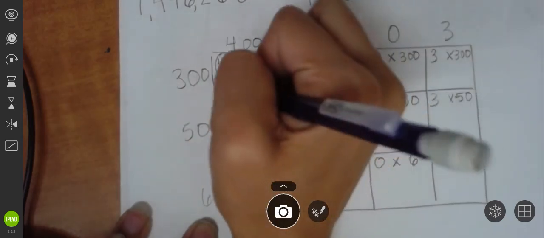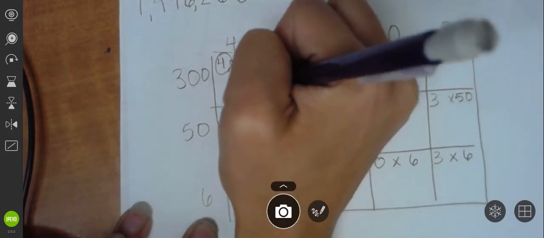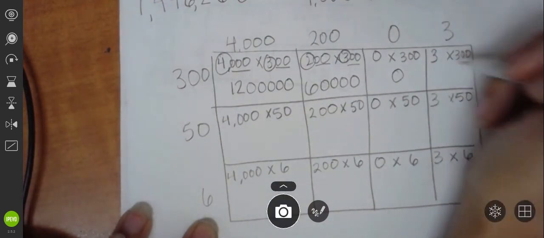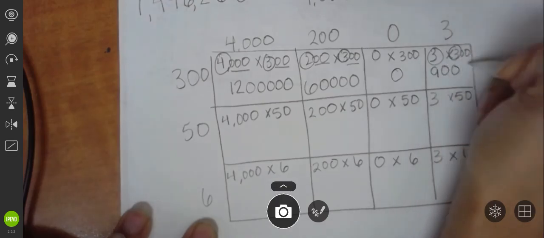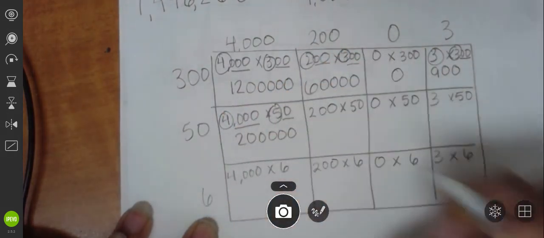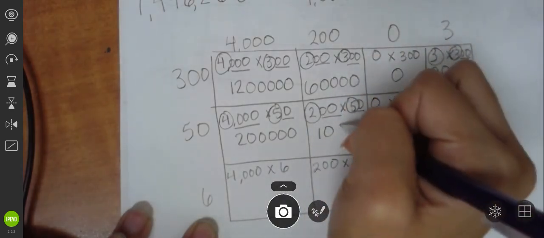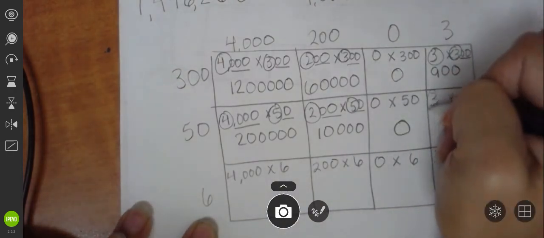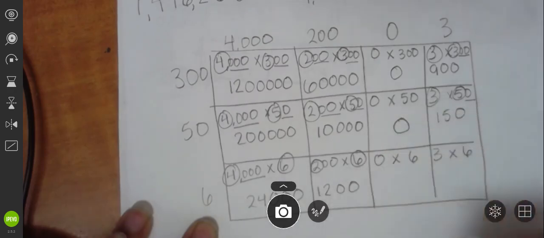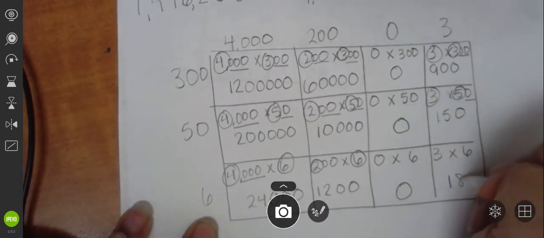Students then need to solve for each of these boxes. 4 times 3 is 12 with 5 zeros. 2 times 3 is 6 with 4 zeros. 0 times 300 is 0. 3 times 3 is 9 with 2 zeros. 4 times 5 is 20 with 4 zeros. 2 times 5 is 10 with 3 zeros. 0. 3 times 5 is 15 with 1 zero. 4 times 6 is 24 with 3 zeros. 2 times 6 is 12 with 2 zeros. 0 times 6 is 0, and 3 times 6 is 18.